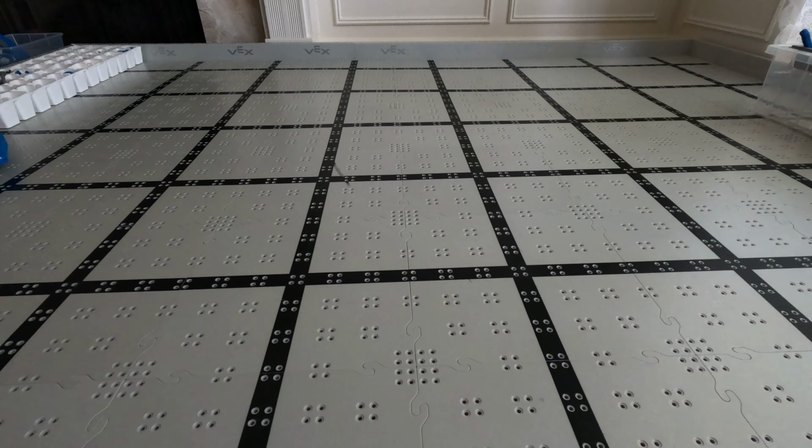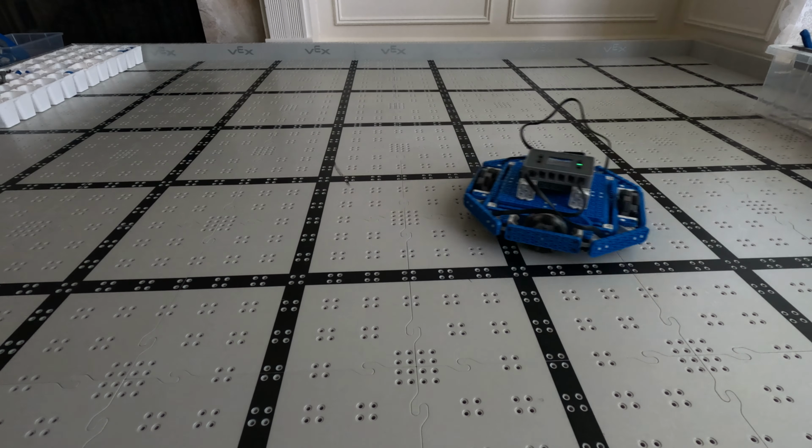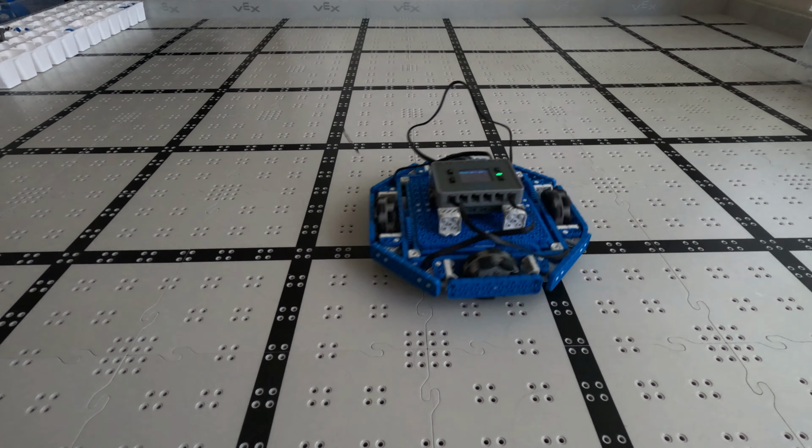However, tank drives are more motor efficient as they only use 2 motors. X-Drives are also harder and more complicated to code.